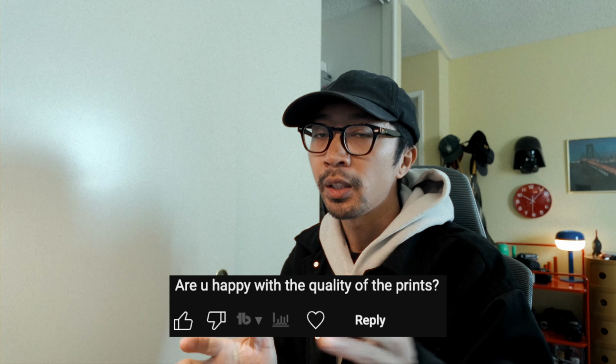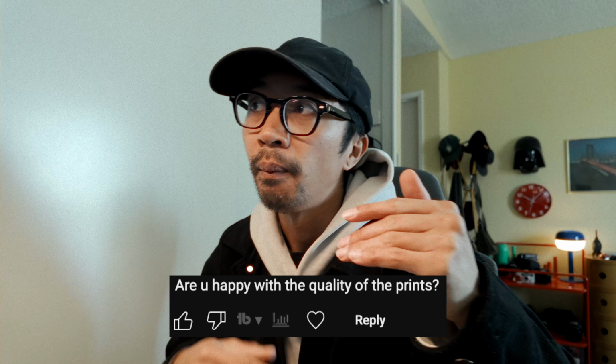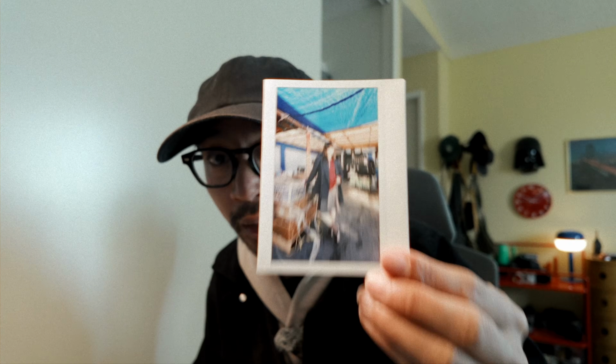Last question, are you happy with the quality of the prints from photos taken by the camera? From my opinion, from what I've experienced printing out photos from this, I have mixed feelings. A lot of the photos came out a little too overexposed for my taste. Like this shot here, I have a digital file of it taken from the camera, and for some reason, the printout is a little too overexposed for my taste.